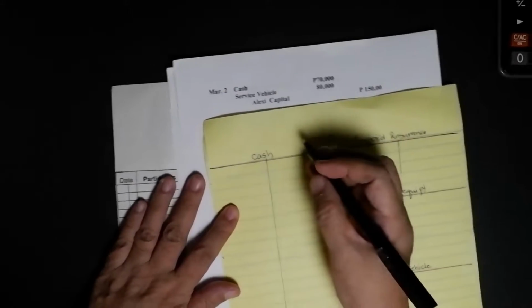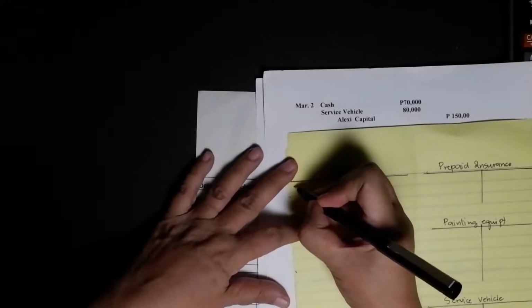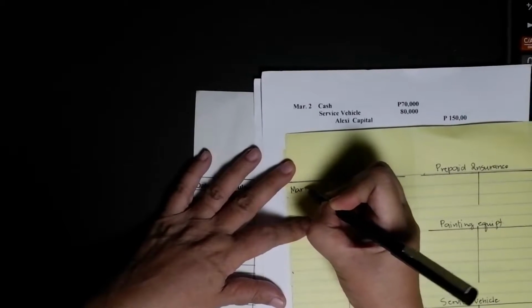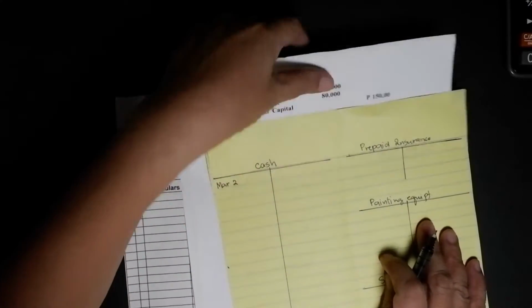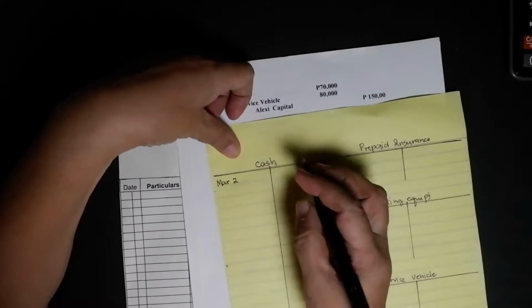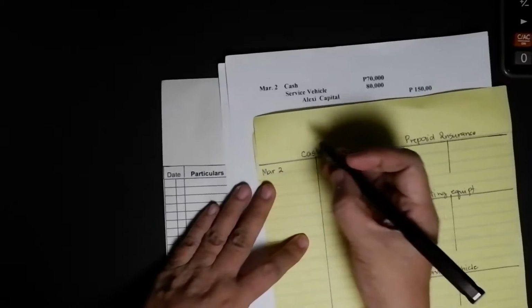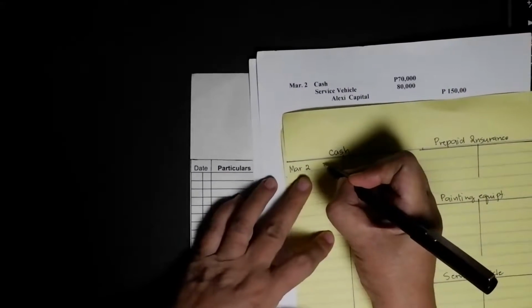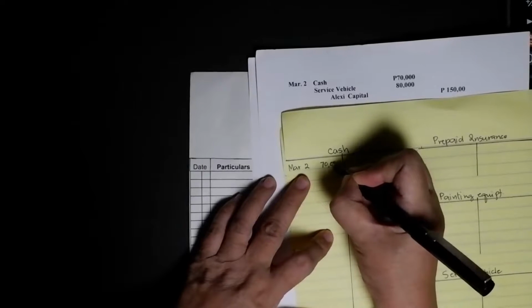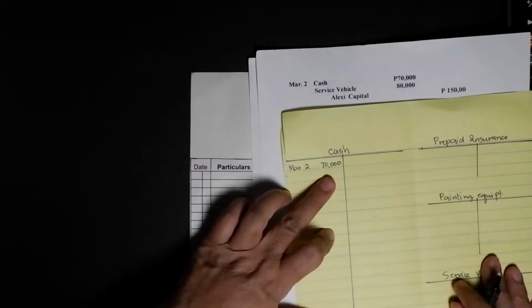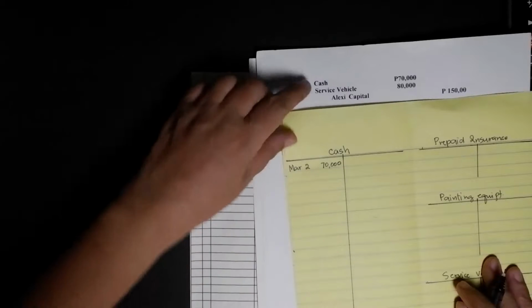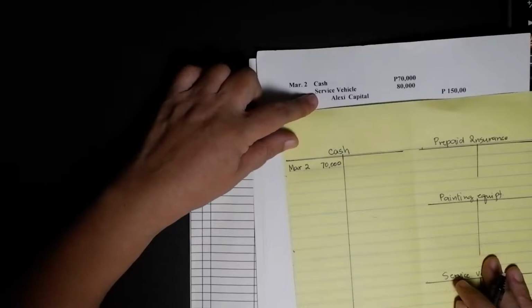Let us write the month, March 2. And that is 70,000. So again, let us write it on the debit side of the ledger. Okay, 70,000.